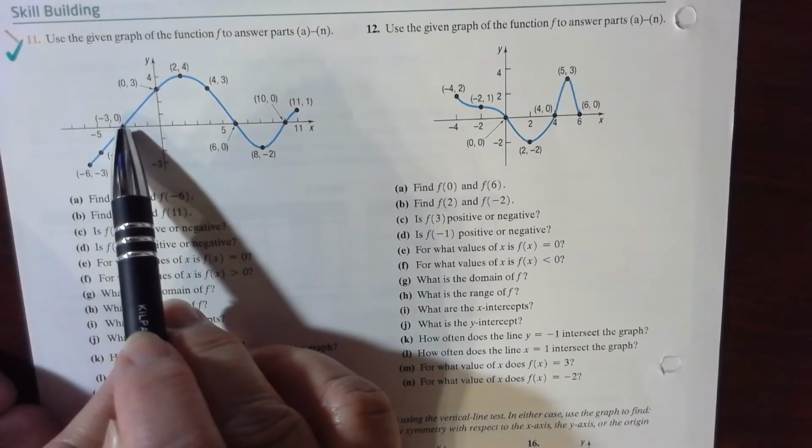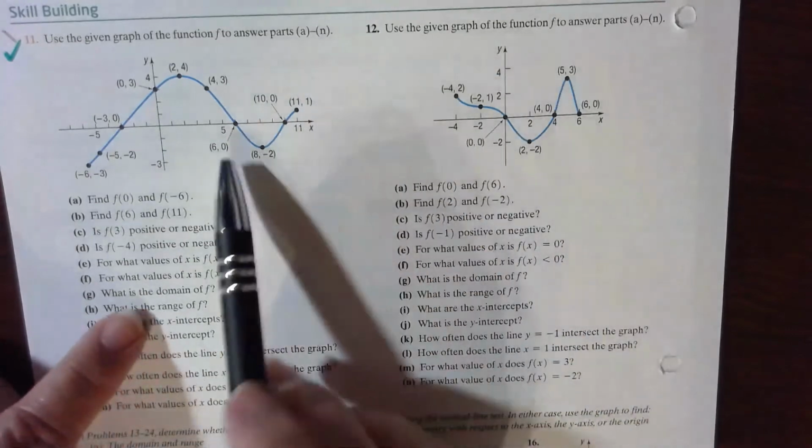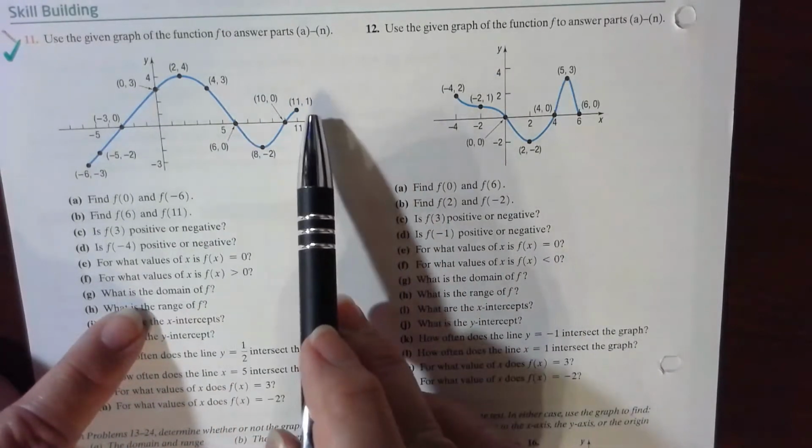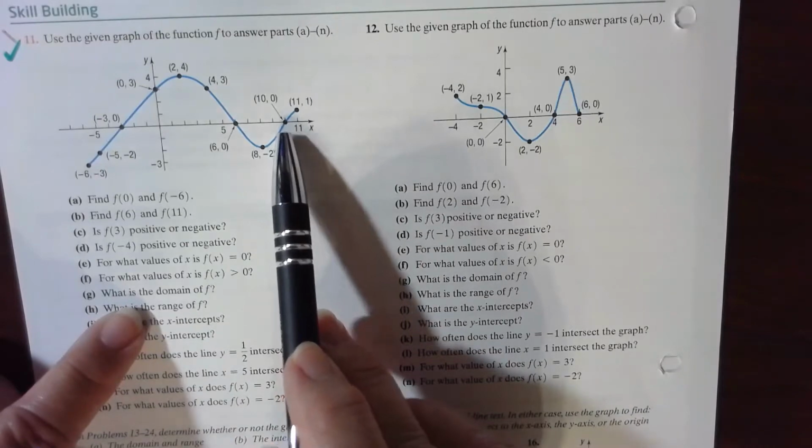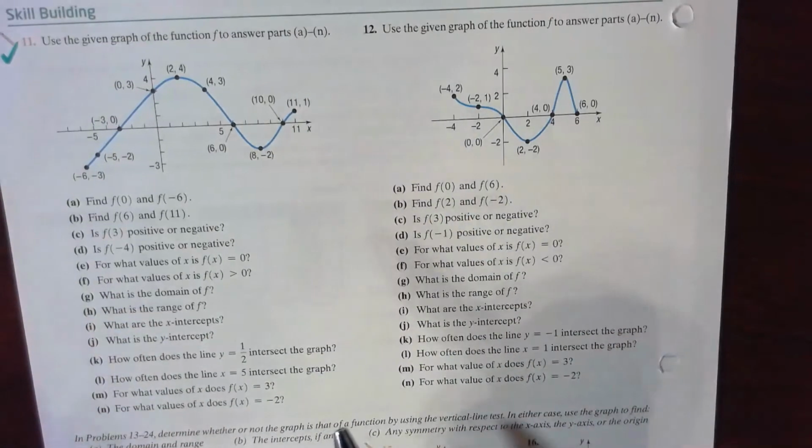Why did my recording stop? Oh, there it goes. (6, 0), and (10, 0). The recording paused for some reason. I don't know why.